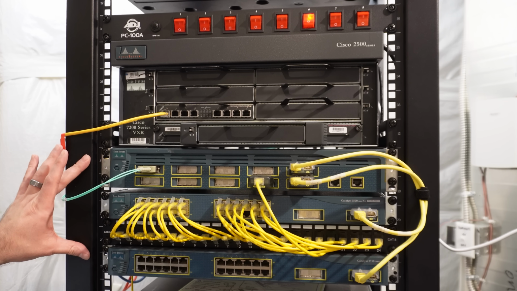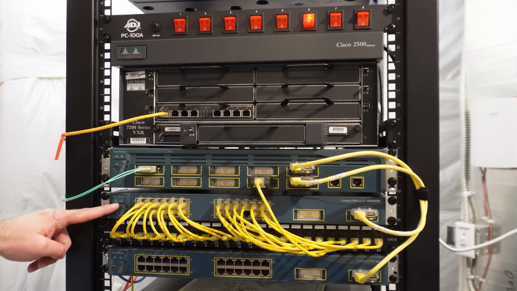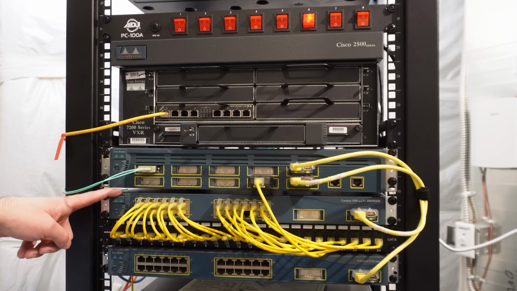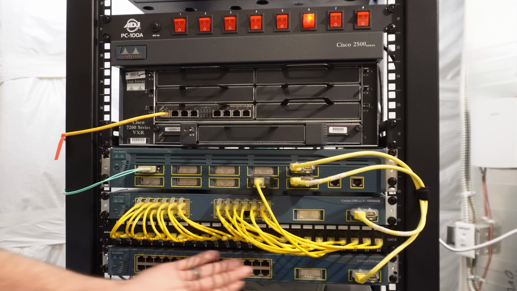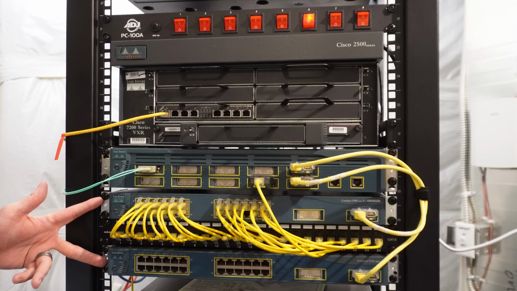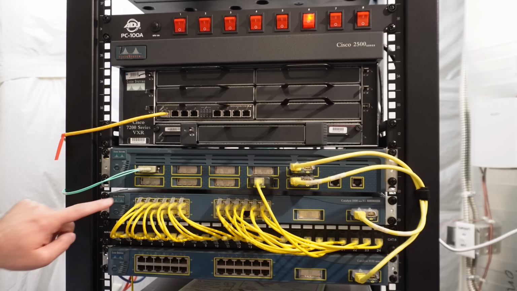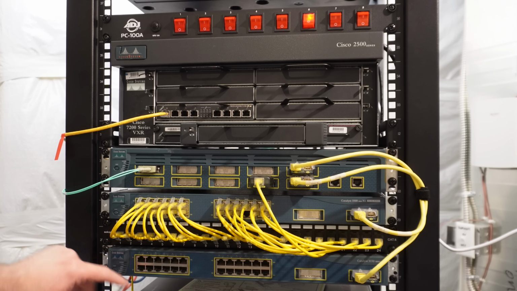Now, I made a couple mistakes when I racked this up. The first one is this switch here, which I have everything flowing through, is not as powerful. It's just not as good of a switch as this one that's sitting here doing nothing. So the first thing I want to do in this little housekeeping video, I want to swap the positions. I only want to turn this thing on when I need inline power for things like the phones. And this one's going to be the main switch for everything else.